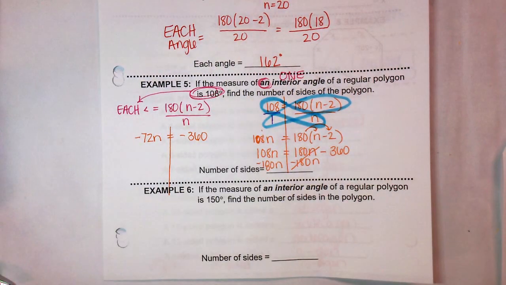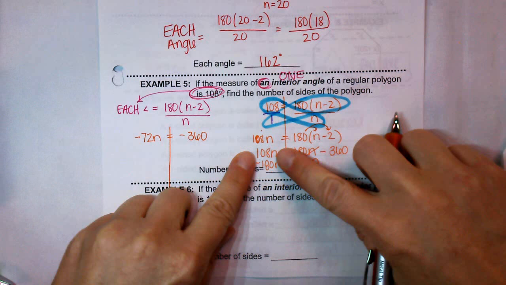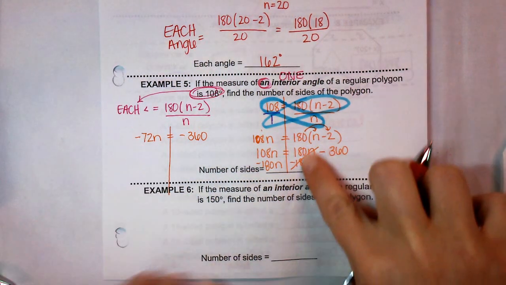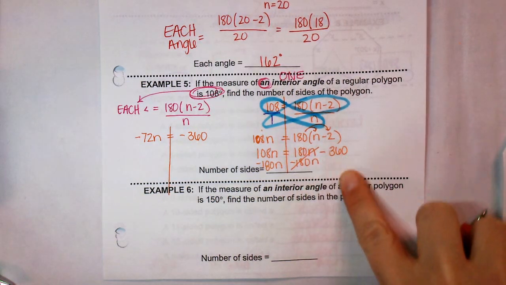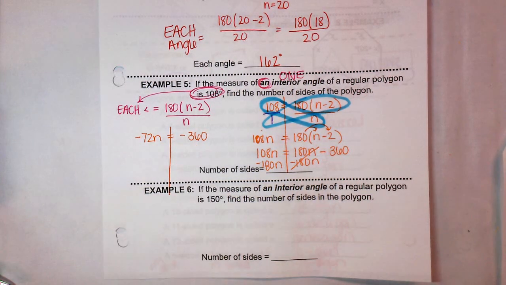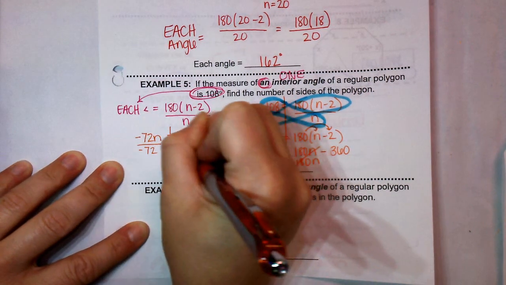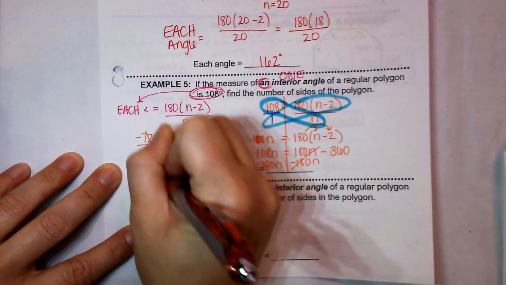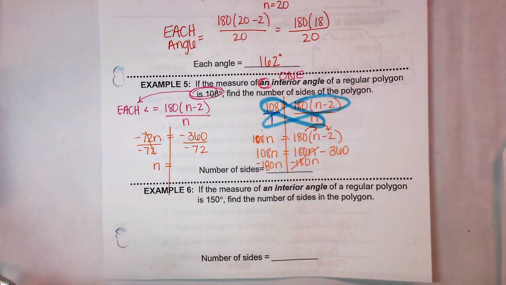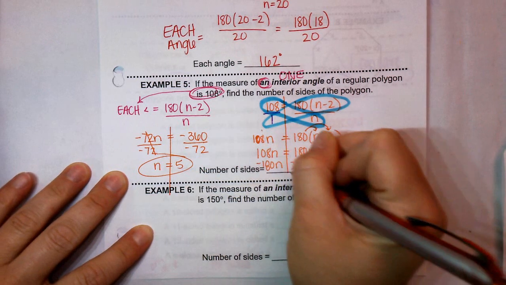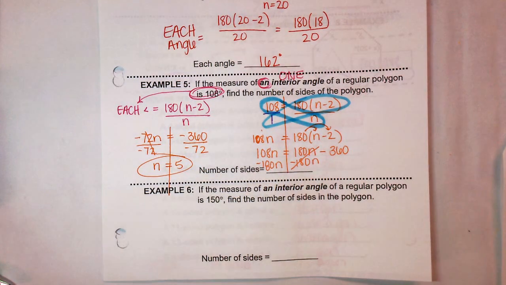Okay, all I did was move, right? So 108 minus 180, I got negative 72. That went away, so I brought down my negative 360. All right, now I'm dividing by a negative 72, right? Just keep your negative straight. n equals 5. So n equals 5, and that's all I wanted on that one, so I could stop there.